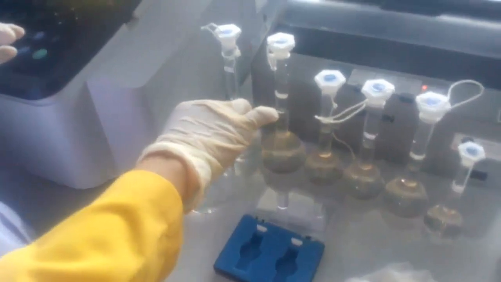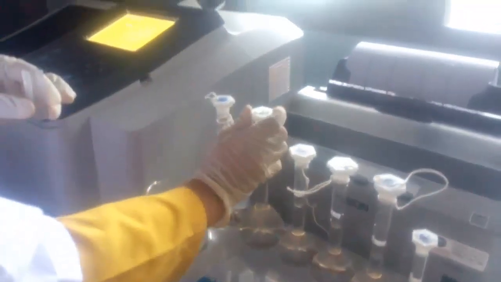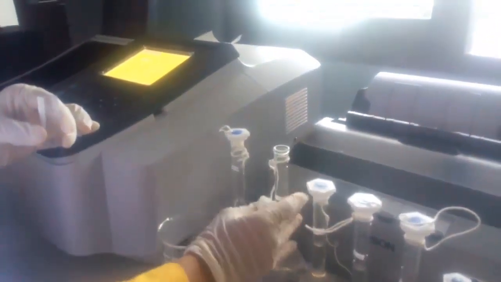Replace the blank cuvette in the measure slot with the 8 ppm standard of chloramphenicol. Pour out the blank. This is the 8 ppm standard of chloramphenicol.